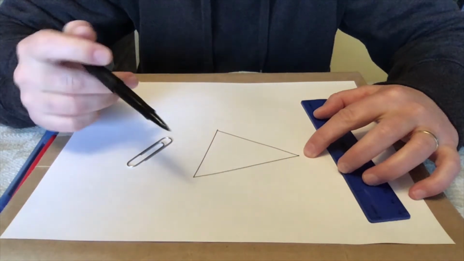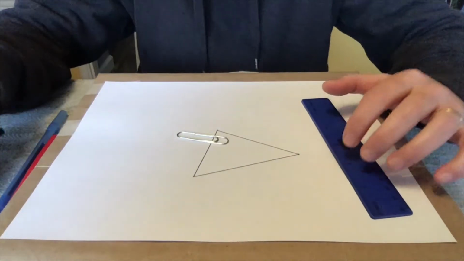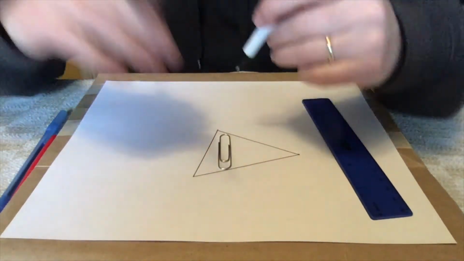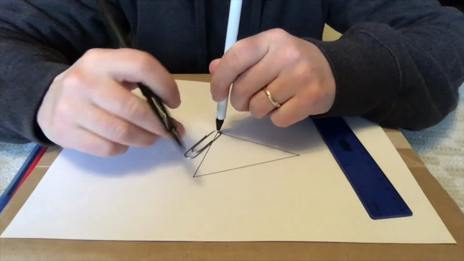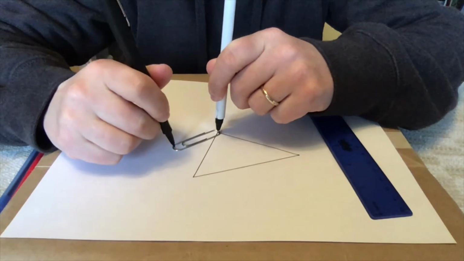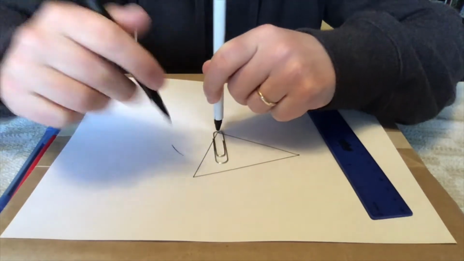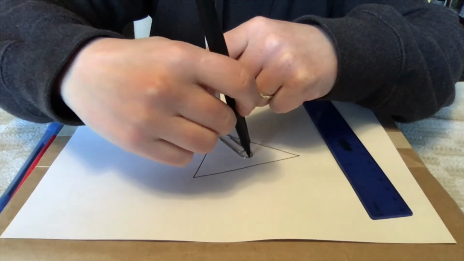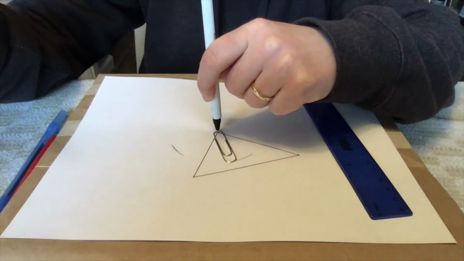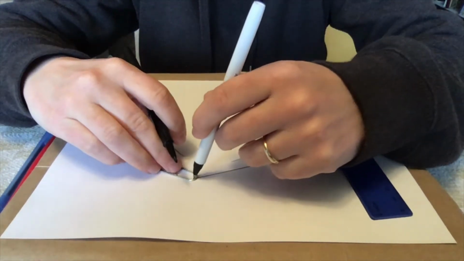So in order to find the midpoint of this side, I'm going to do the perpendicular bisector construction, but I'm not going to draw the whole perpendicular bisector. I'm only going to find the middle. So I'm going to do a little whoosh here, and a little whoosh up here. I'm trying to find the midpoint of this side.